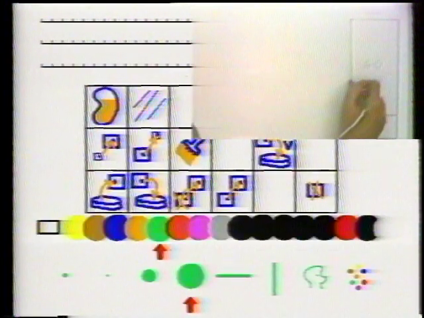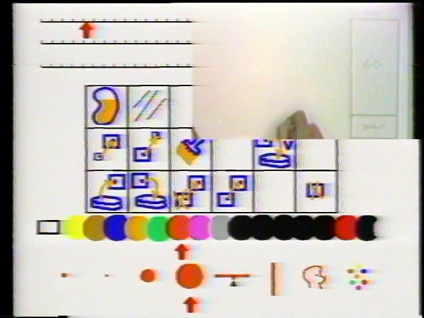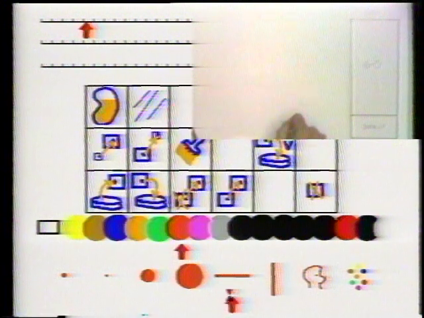So now I have the brush that I selected, the round brush, and the green color that I selected, and by pressing down with the pen I can paint into that canvas area. Now I can go back to the menu area and pick up another color, in this case red, and another brush, in this case a horizontal bar. I can use that horizontal bar to paint, as you see here.